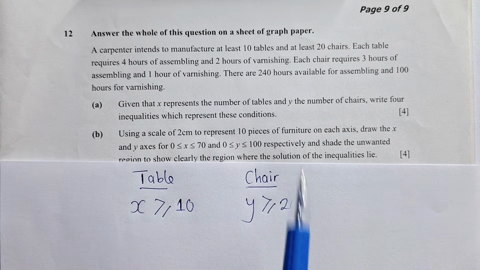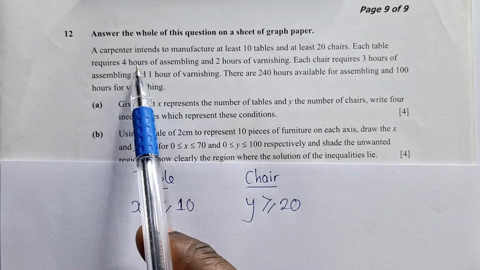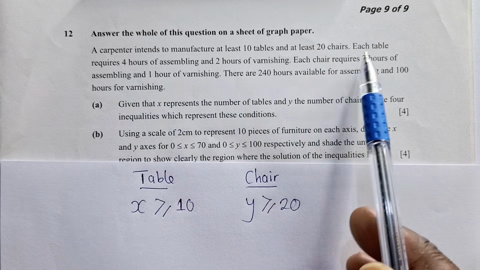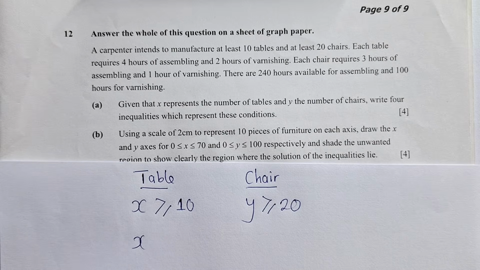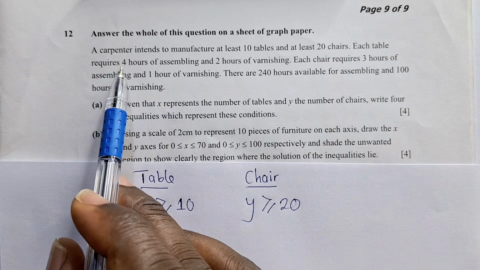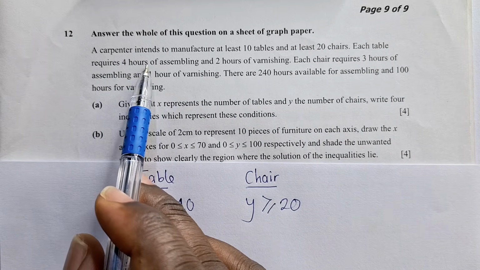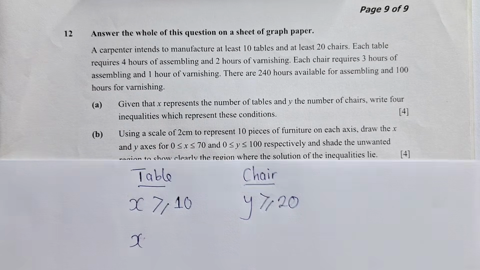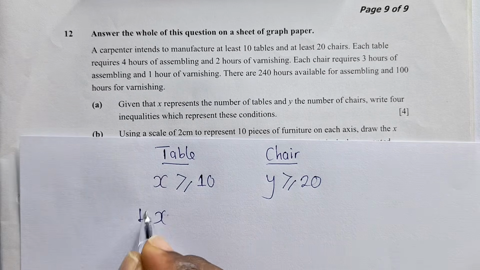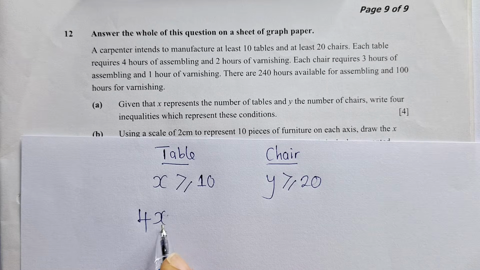So the remaining inequalities, since here they're saying 4 hours, okay? Each table, and we know that table is X. So each table requires 4 hours of assembling, okay? So we're going to say 4x, because x is for tables.